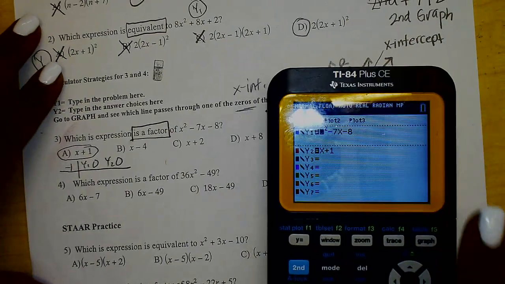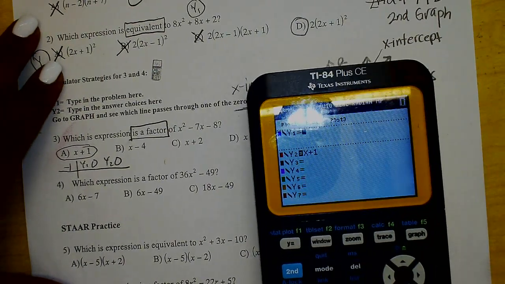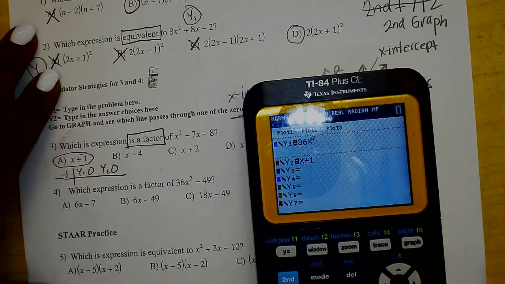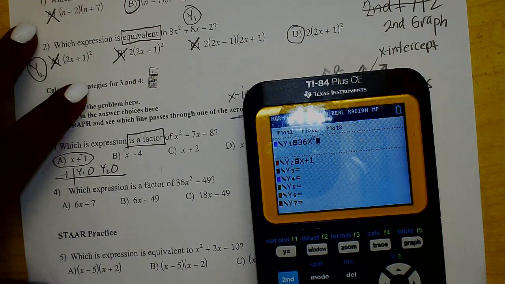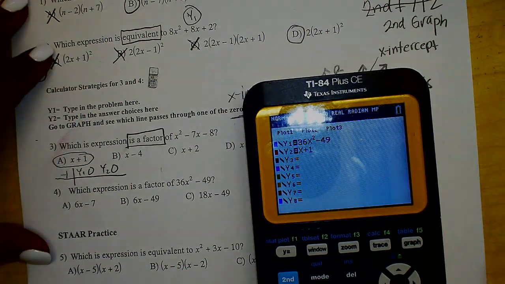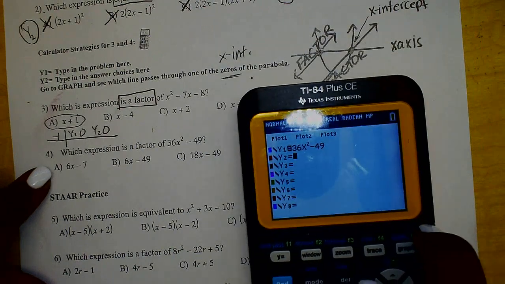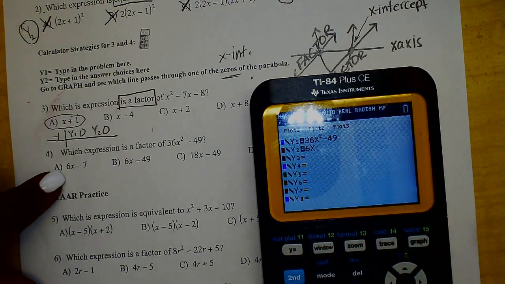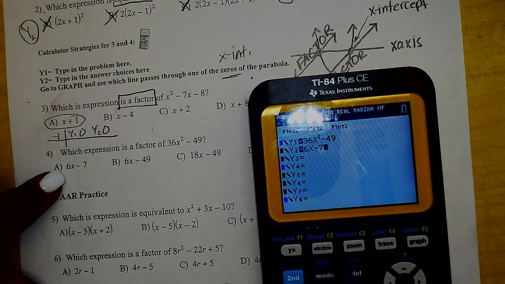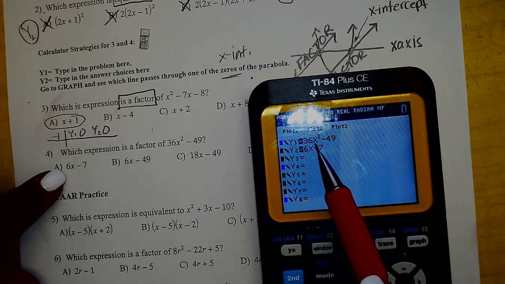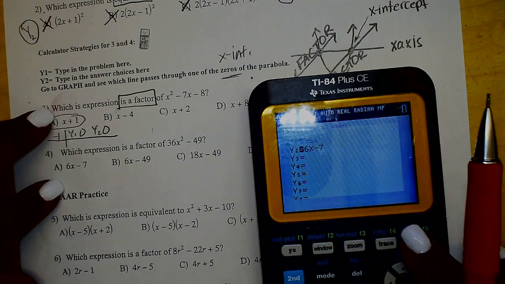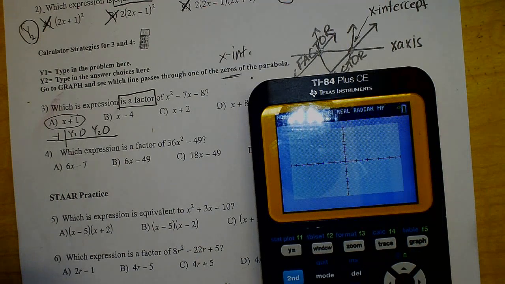Let's do problem number 4. The factor is 36x squared. I mean, not the factor. It's the quadratic function, 36x squared minus 49. Excuse me, I had to cough. Okay, we're going to put in our first factor, which is this a value. 6x minus 7. The y1 is a quadratic function. That's why it has x squared on it. Let's graph it and see what it looks like.